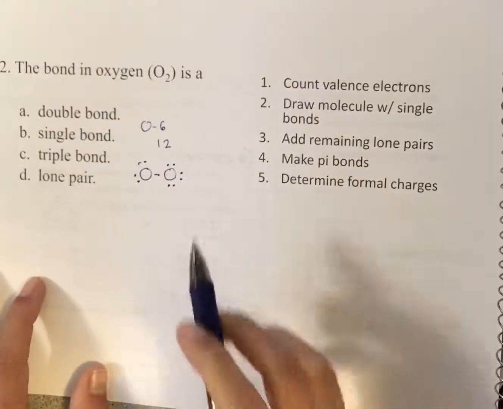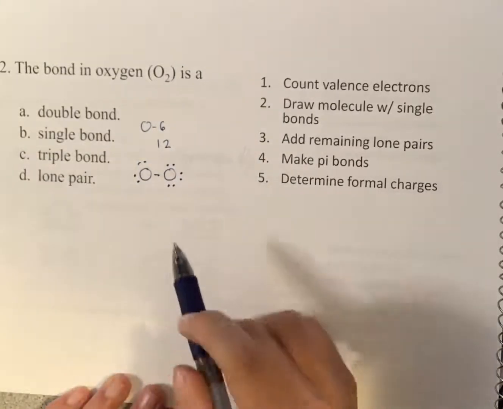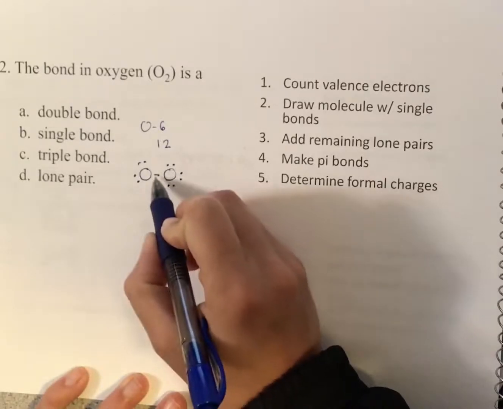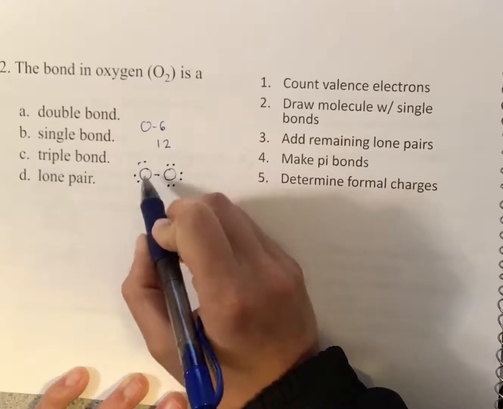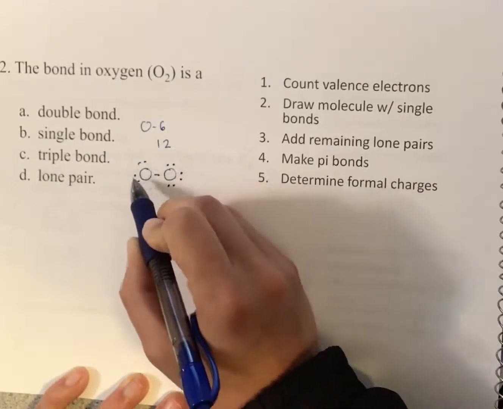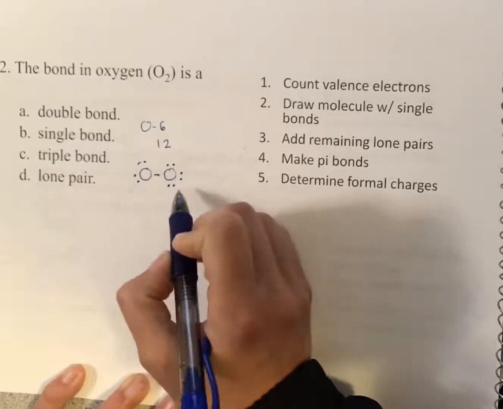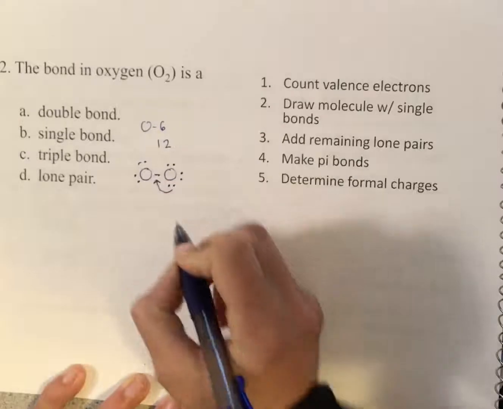So now let's count up our electrons to see which atom's lacking. So this oxygen we'll start with. We have 1, 2, 3, 4, 5, 6, 7, 8. And then this one has 1, 2, 3, 4, 5, 6. So this oxygen needs 2 more. This one can share it. So let's make a double bond here.